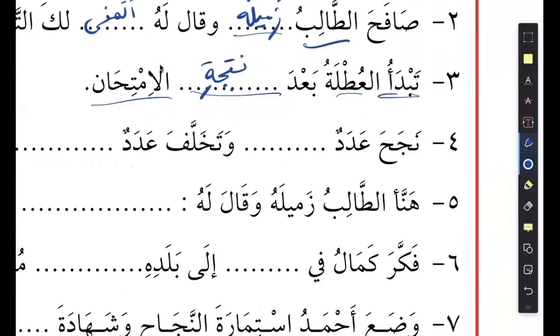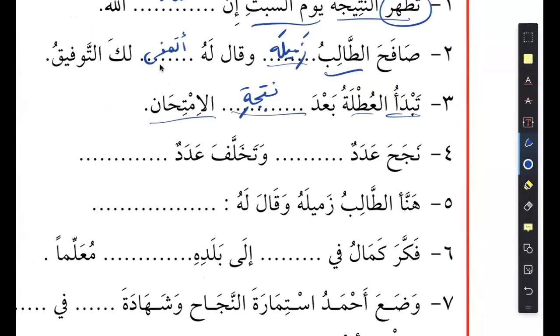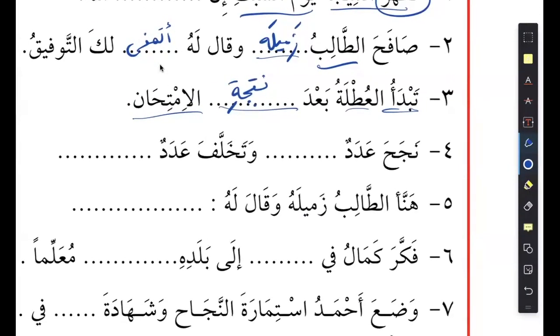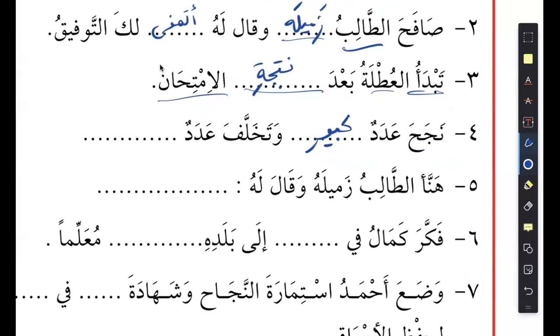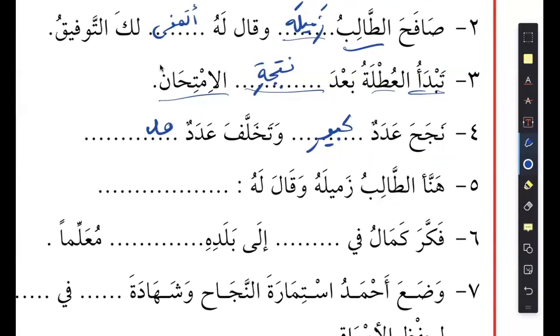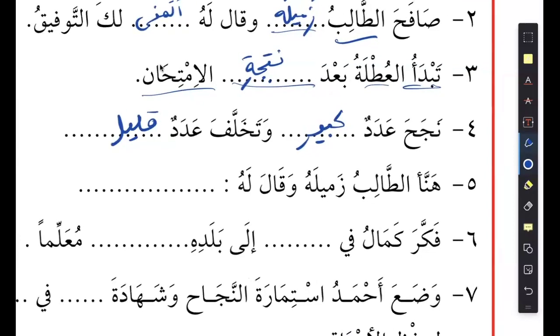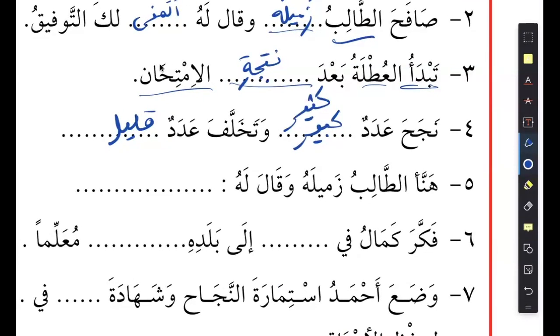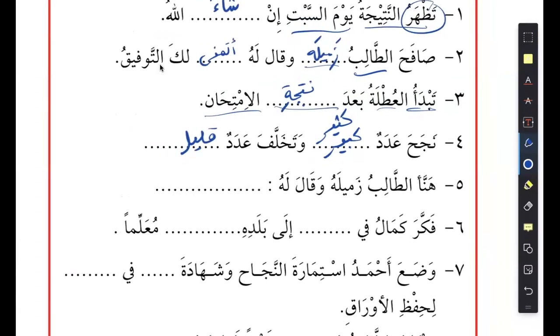Then we have نجح عدد وتخلف عدد. You can say نجح عدد كبير, عدد كبير, وتخلف عدد قليل. كبير or كثير, both of them will be fine. Anyway, so I'll leave the rest for you, inshallah.